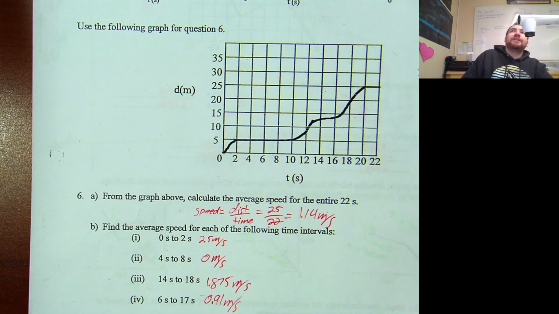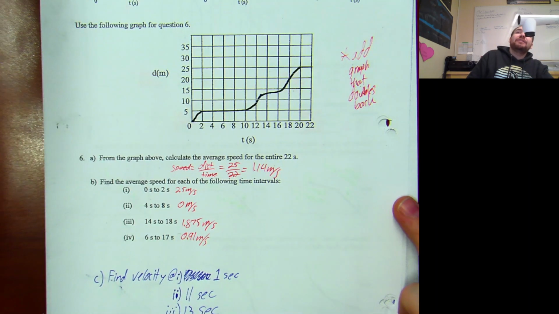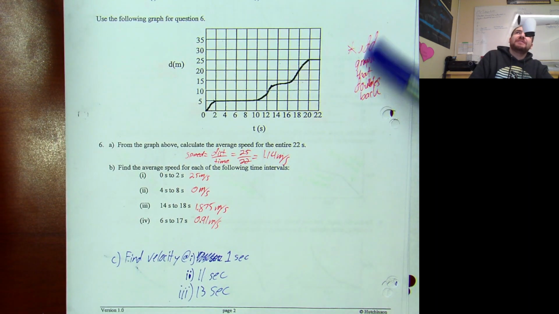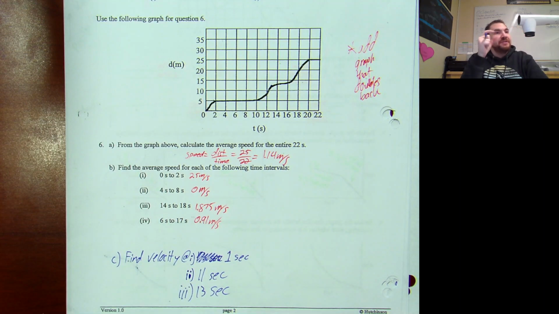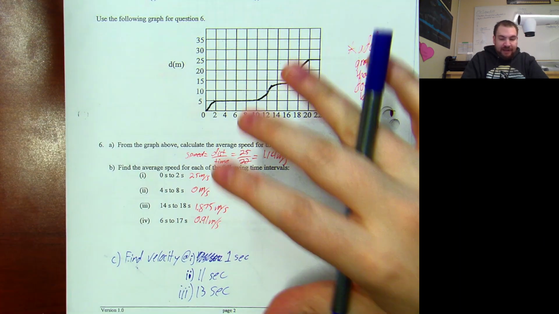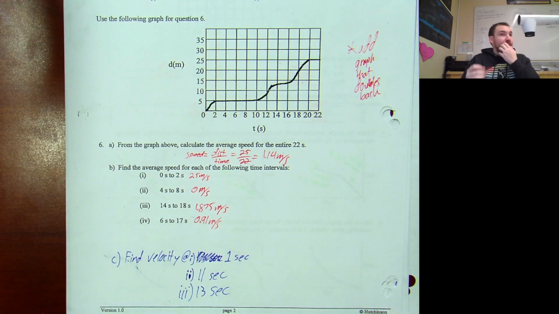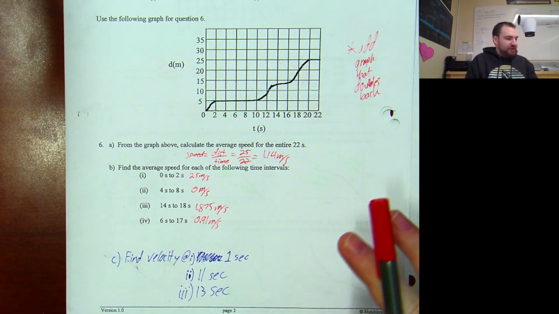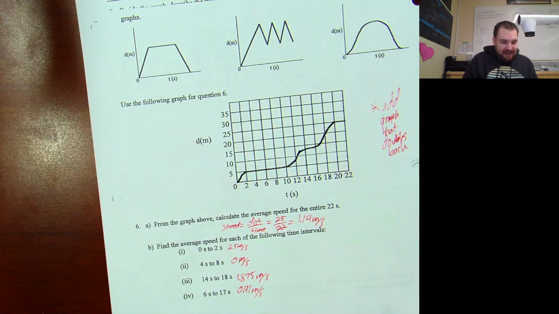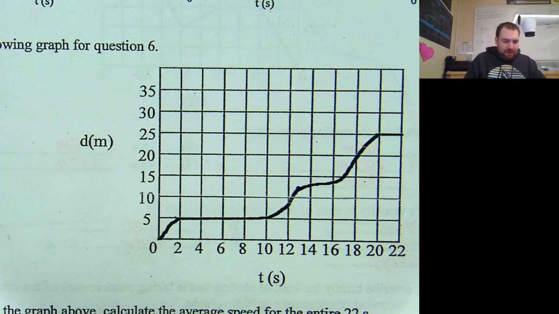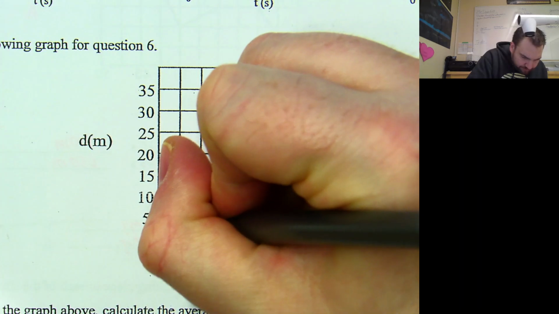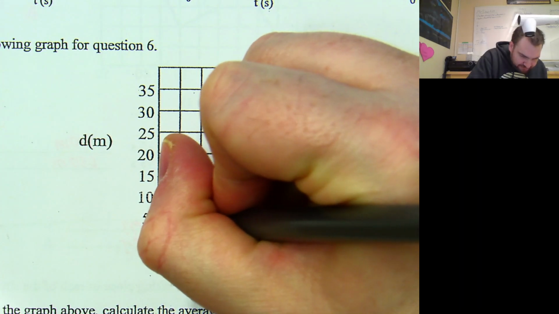Then I didn't put answers. I added 3 questions, these ones down here. Don't worry about this, that's a note for me for later. I wanted you to find the velocity at 1 second, 11 seconds, and 13 seconds. So those are instantaneous velocities because it's not a range of time, it's a specific time. I didn't give you answers here because I wanted to actually show you that procedure right now, just to make sure that you were comfortable with it. So 1 second is here, between 0 and 2. So I want the instantaneous velocity right there.